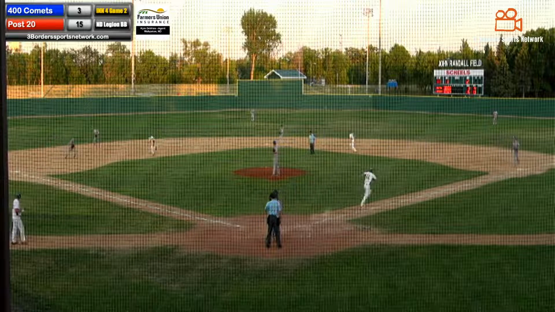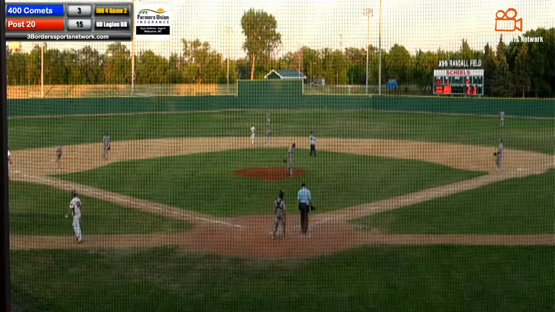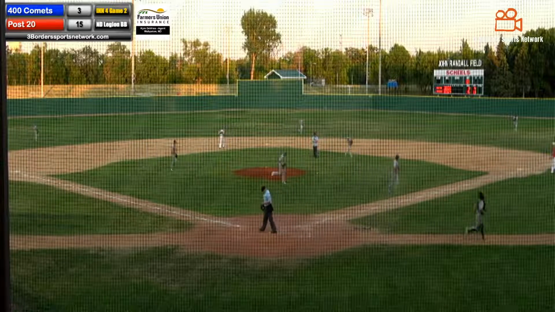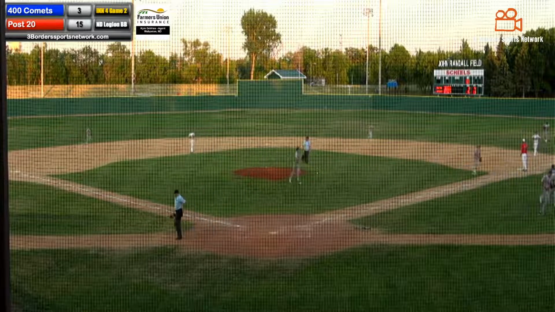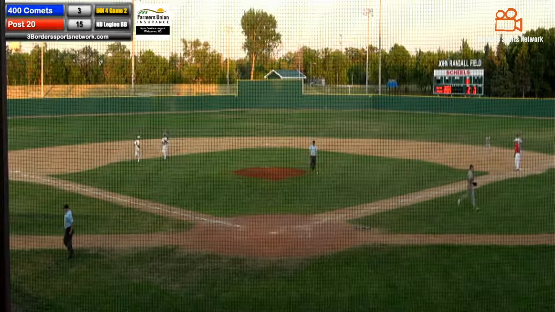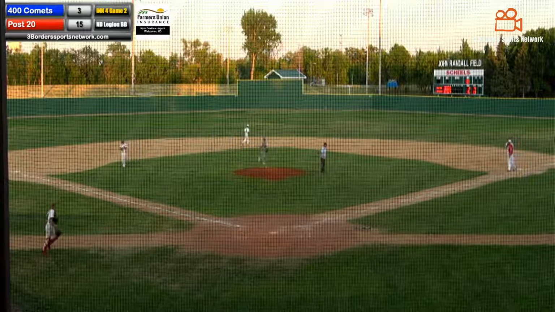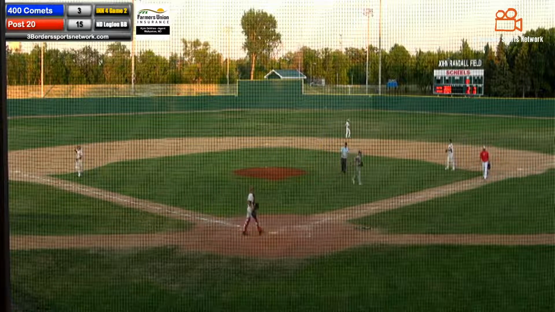Timian swings, drives it to third. Spritzanatic up and over to first, and Timian is retired. So Spritzanatic to Mitchell retires Riley Timian, but not before Wahpeton scores 4 more runs here in the bottom of the 4th. We're going to go to the top of the 5th. Fargo Post 400, Comets 3. Wahpeton Post 20, 15. We'll be right back after these messages.